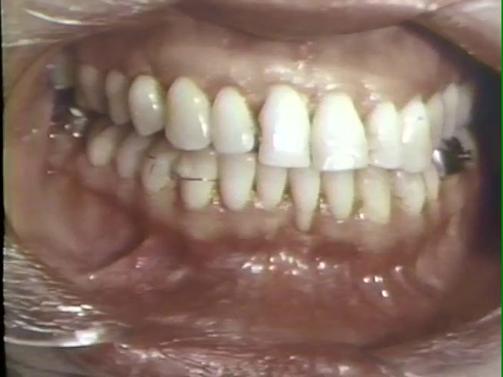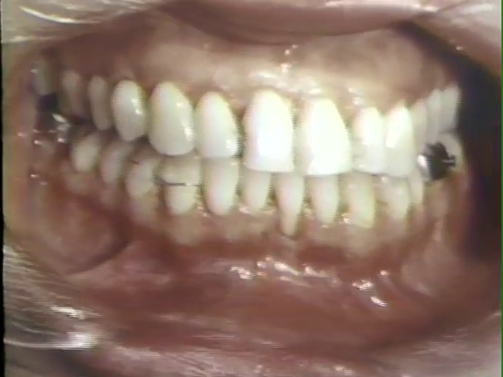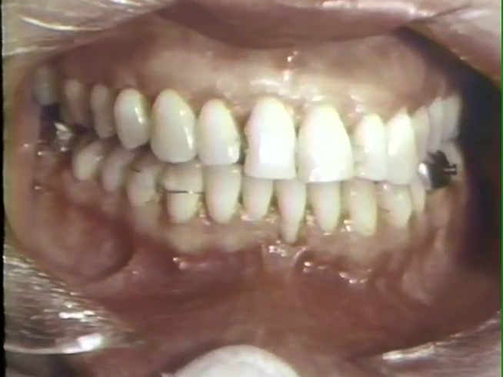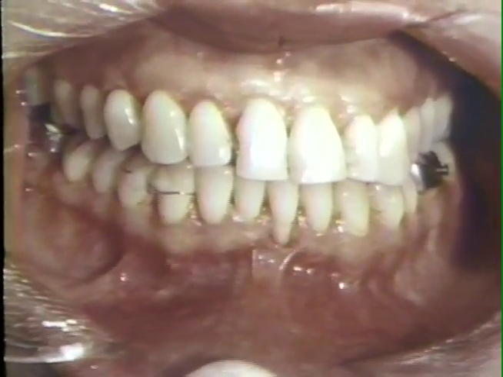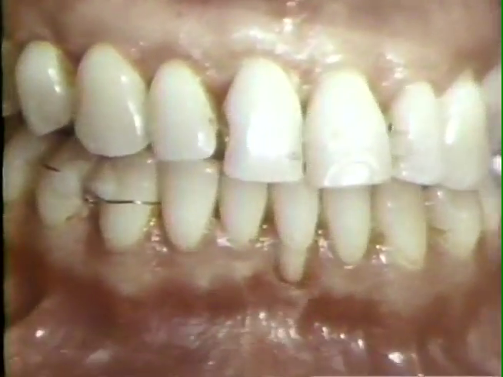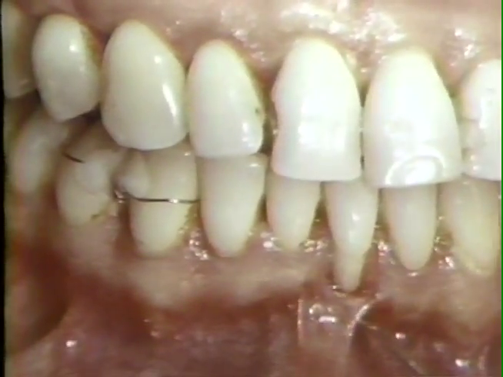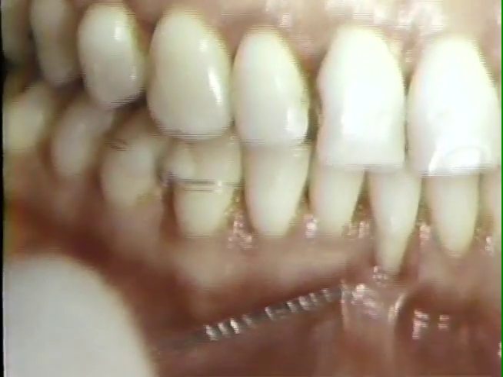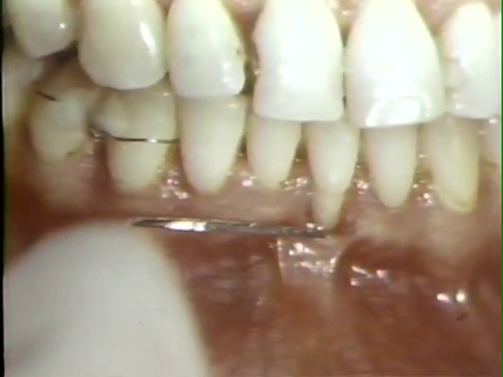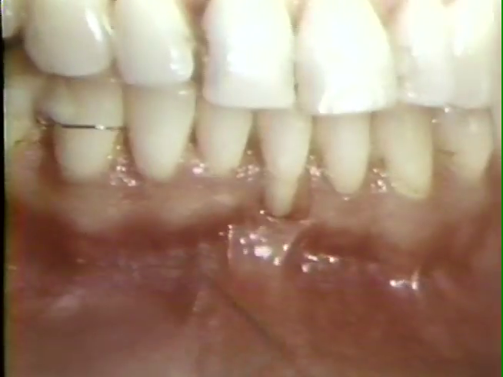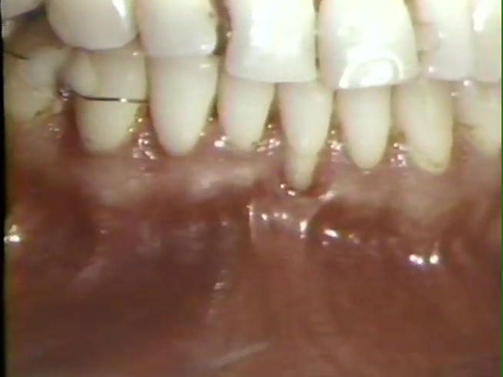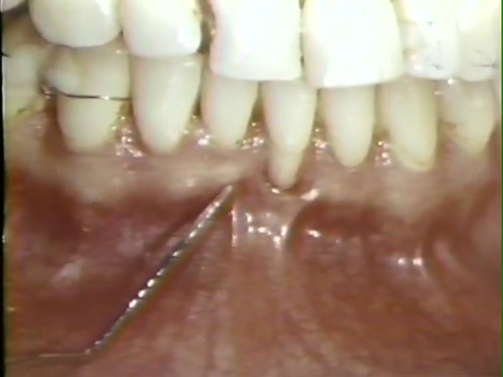This film demonstrates a laterally positioned flap to cover the denuded root of a mandibular central incisor. There is recession present with loss of attached gingiva. The probe indicates that the gingival margin is made up of alveolar mucosa, which has retracted from the tooth surface. The inferior labial frenum continues to pull on the mucosal margin.